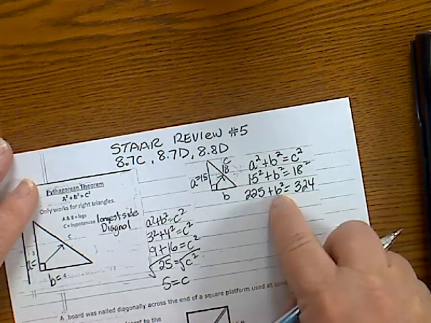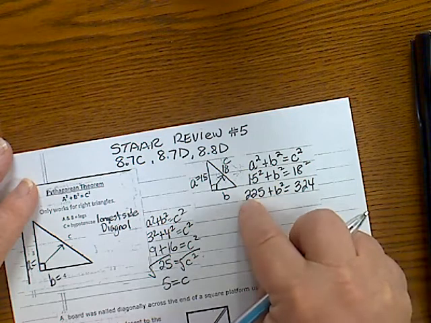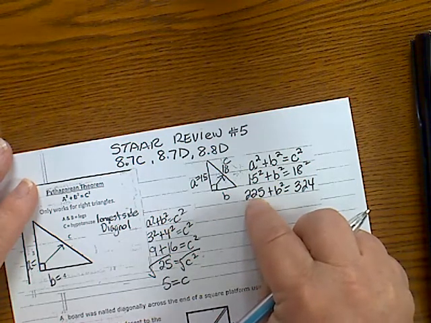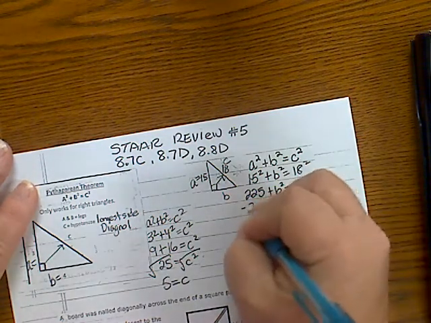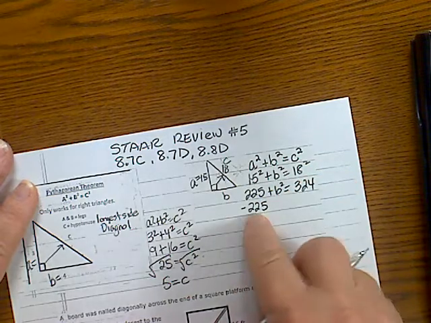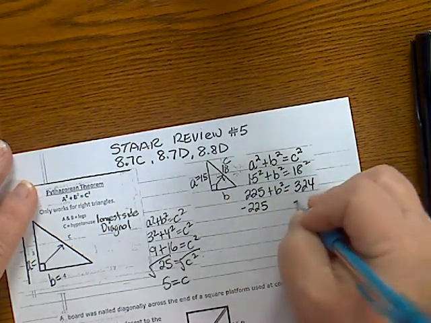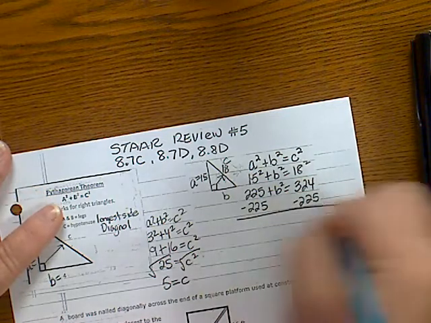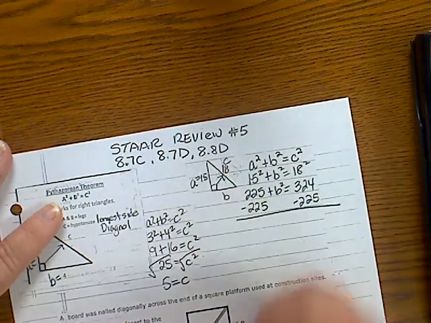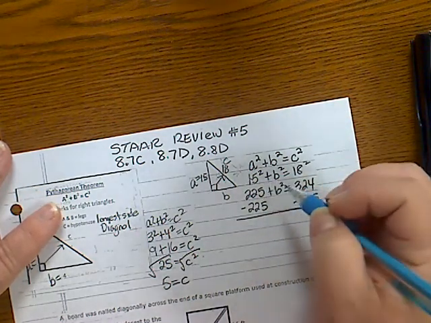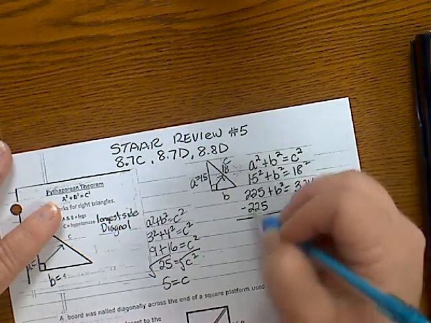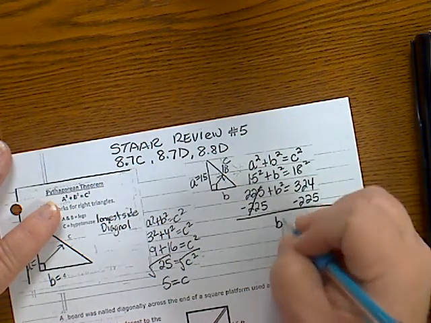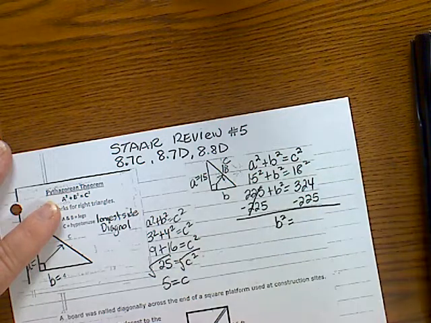I need to get b by itself. So what is the inverse of positive 225? It's negative 225. So I'm going to subtract 225 from this side, which means I subtract 225 from this side of the equal sign. All right, that keeps our equations balanced. And so I'm going to have b squared is equal to 324 minus 225.